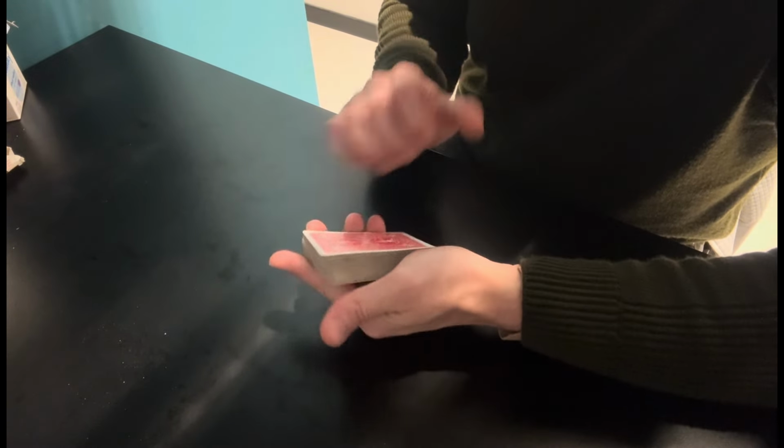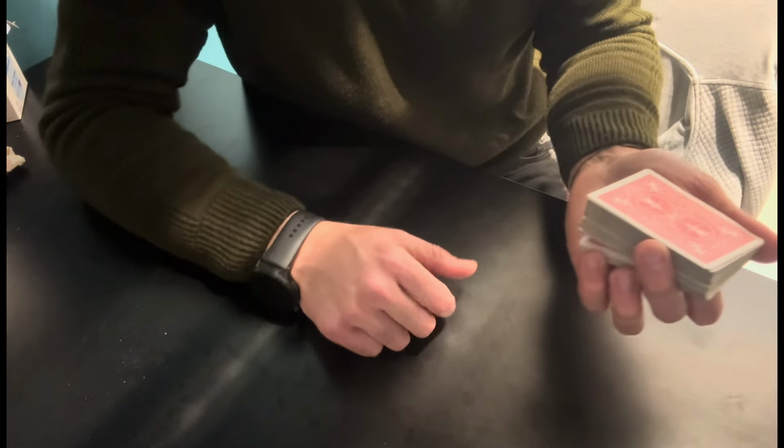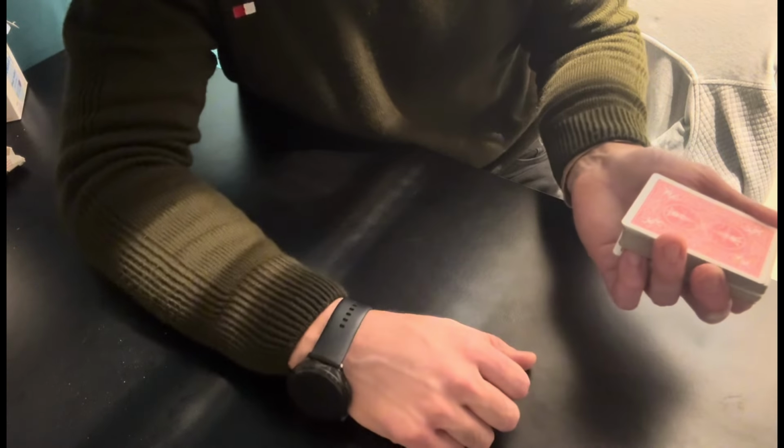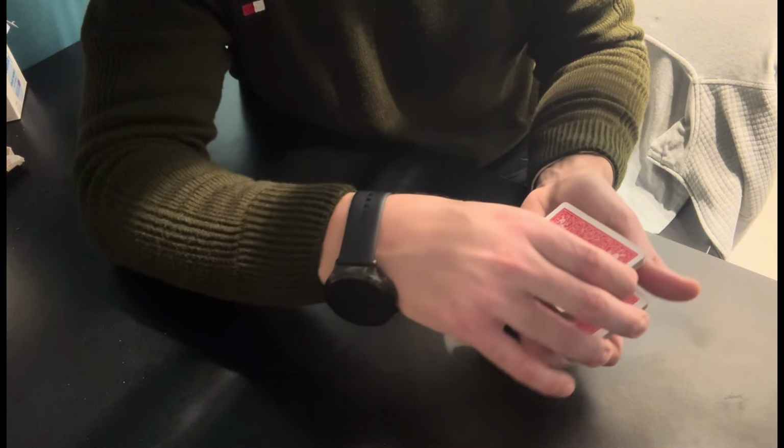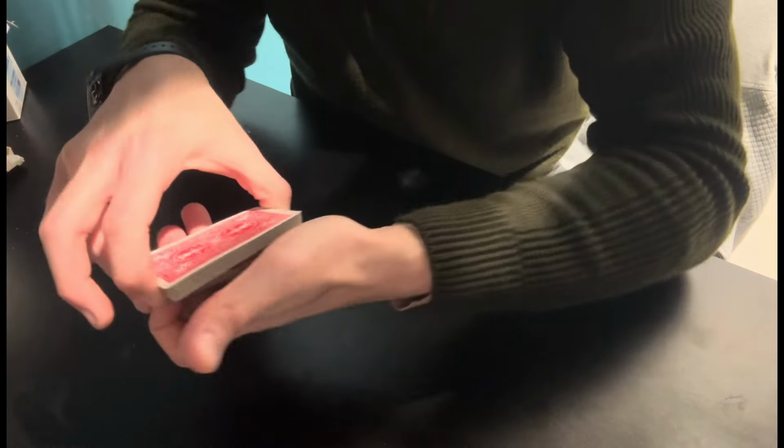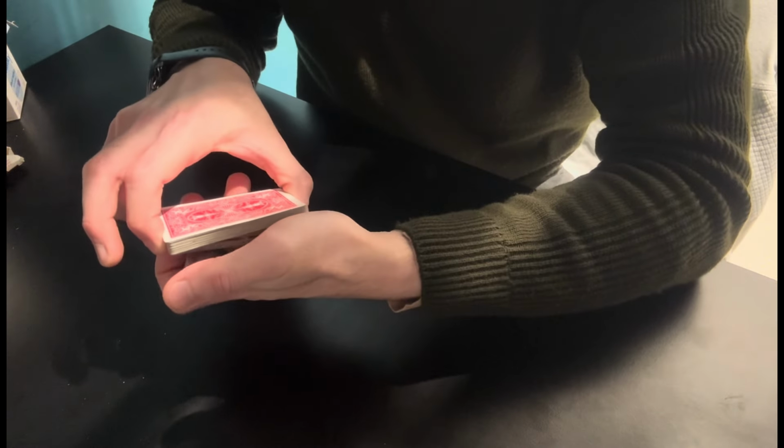I repeat, right here, I'll make you see it from this angle. Right here, we have a break, okay? You can see these cards. So, boom, I hold this. And as I move to this side, from under, but from this angle, nothing's shown, but I'm gonna show it to you from the exposed angle.